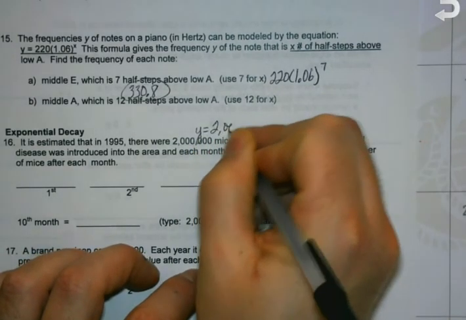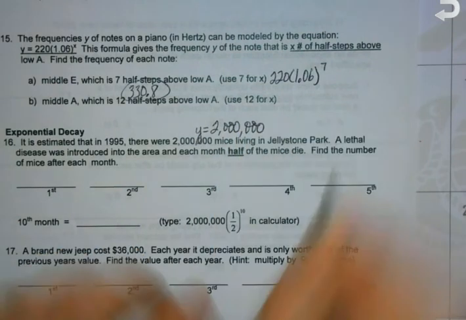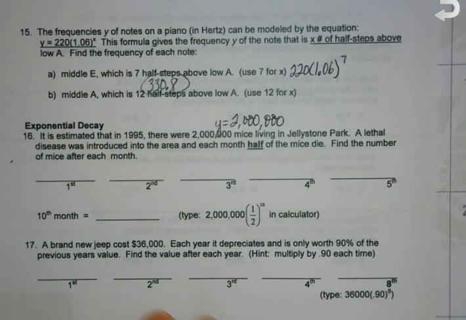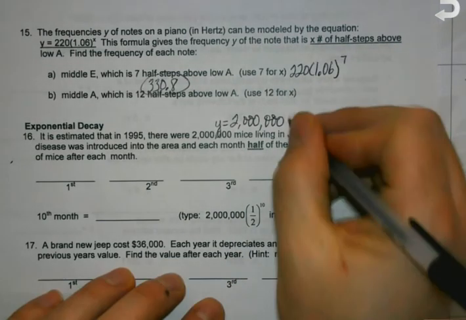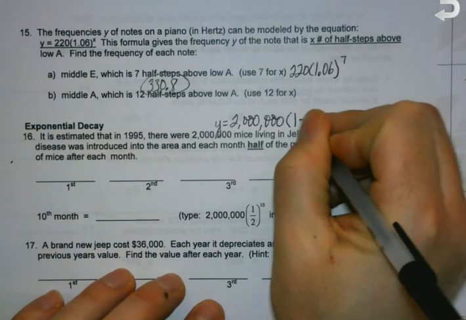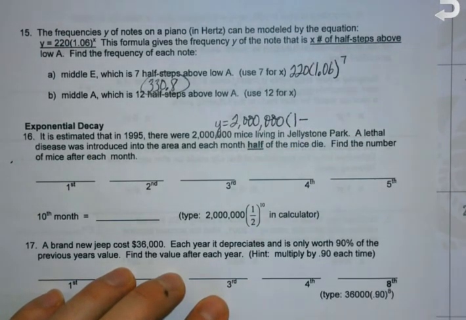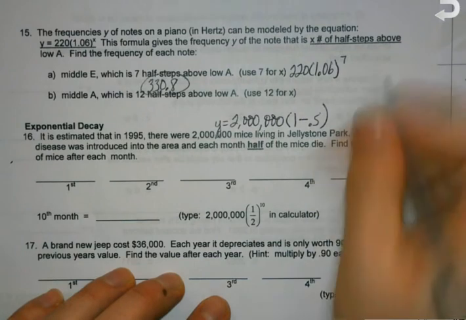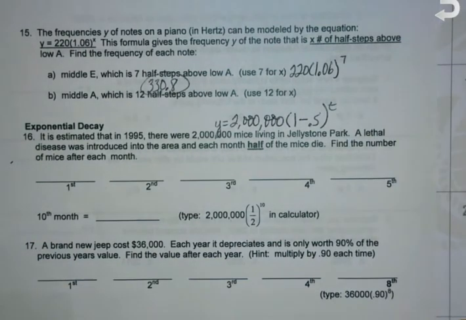My initial amount, or principal, not really principal, we're not talking about money here, is going to be 2 million. If they're dying each month, is that growth or decay? Decay. So it's going to be 1 minus, what's my rate of decay? Okay, 0.5, half of them are dying. Okay, times however long that is. That would be my expression for this.